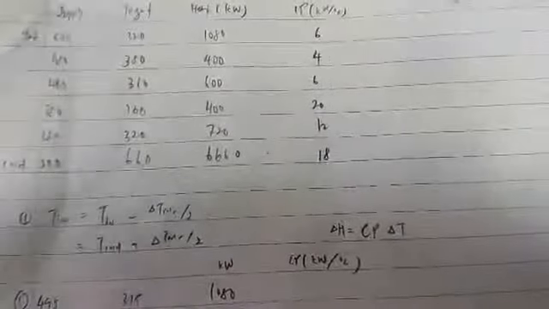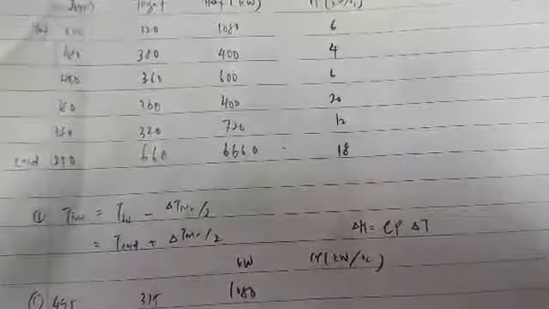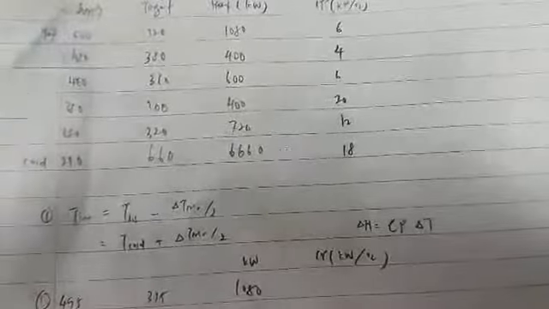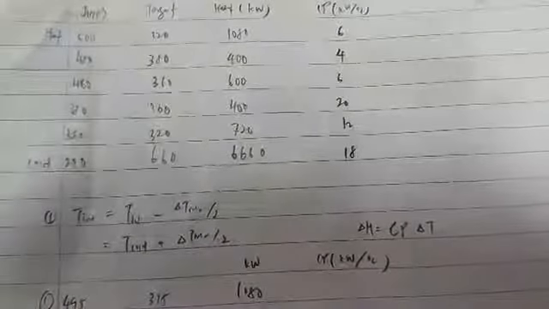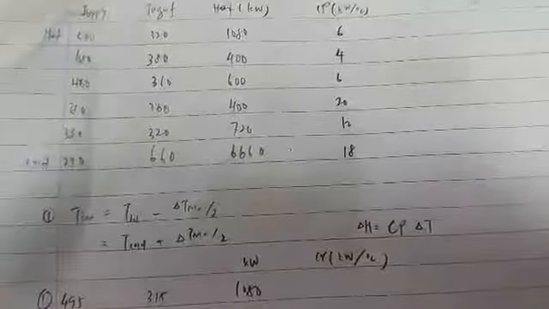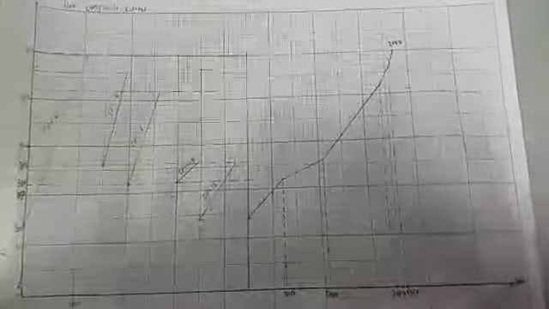As you can see, there are 6 available streams: 5 hot streams and also 1 cold stream. There is the supply temperature, target temperature, the heat value, and also the CP, which we can calculate from the delta T and the H. So we'll start with the hot composite curve. We will start constructing the curve with the x-axis as H and the y-axis as temperature.